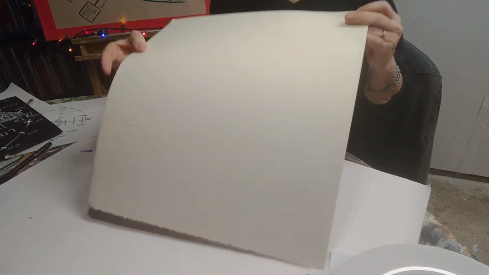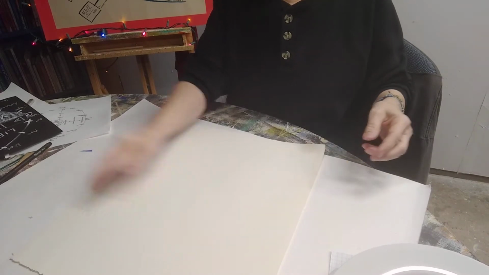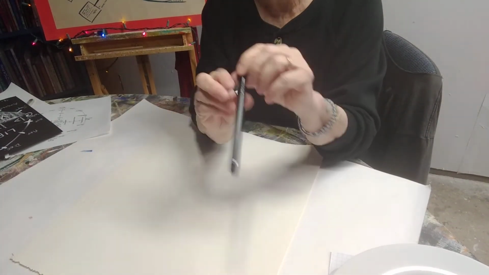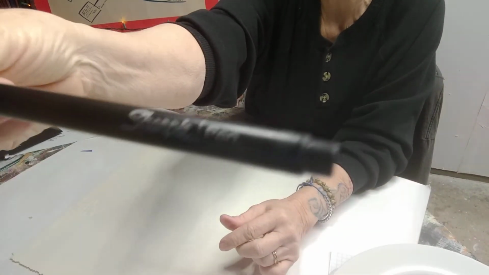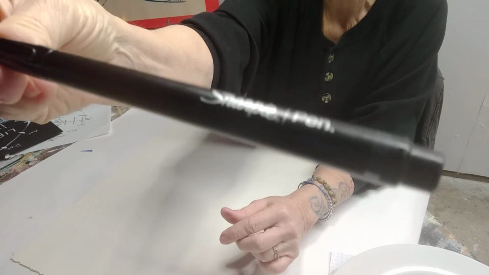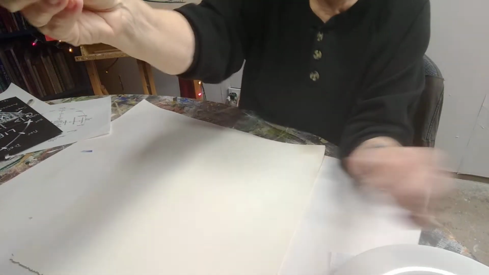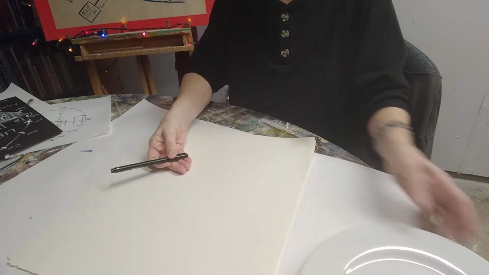So I've got a piece of paper. It's really nice watercolor paper, but you can use any kind of paper whatsoever. And I've got a plain black Sharpie pen. Let me see if I can show that to you. I love these because they don't bleed through paper and they give a really nice fine line. I hope you can see that. That's just my tools, the paper and the pen.